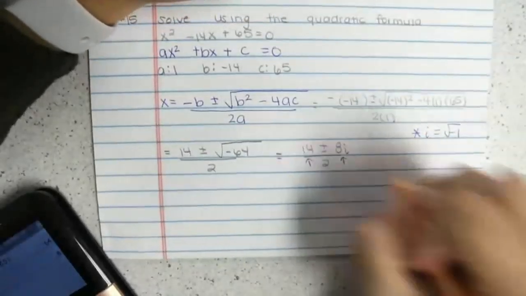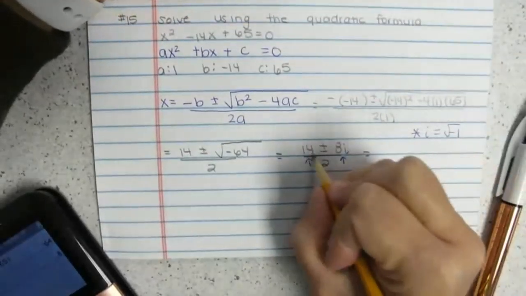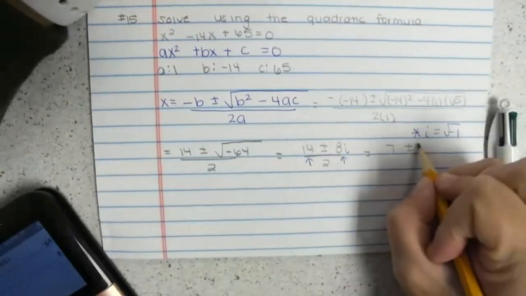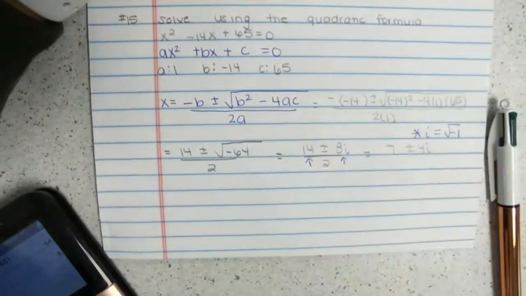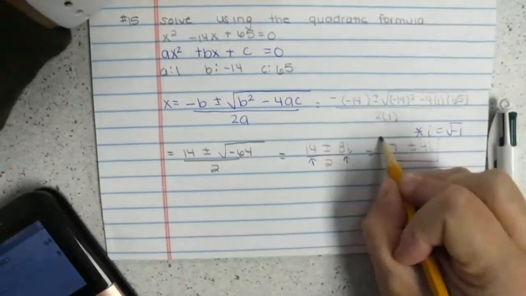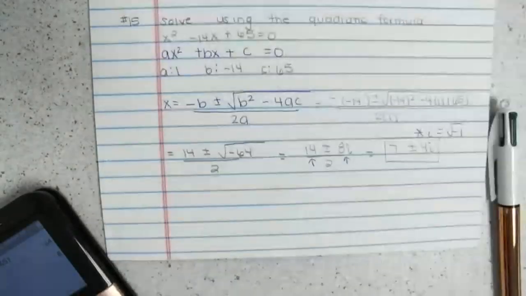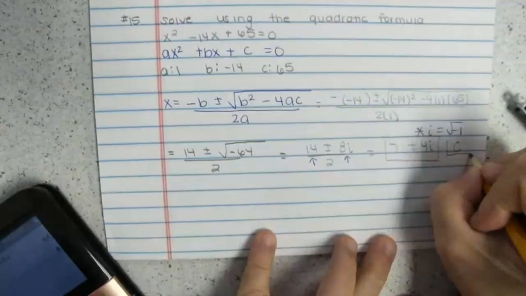That means both numbers could be divided by 2. 14 divided by 2 is 7. Plus or minus 8i divided by 2 is 4i. So our answer should be 7 plus or minus 4i, which on our review is letter C. So that's number 15.